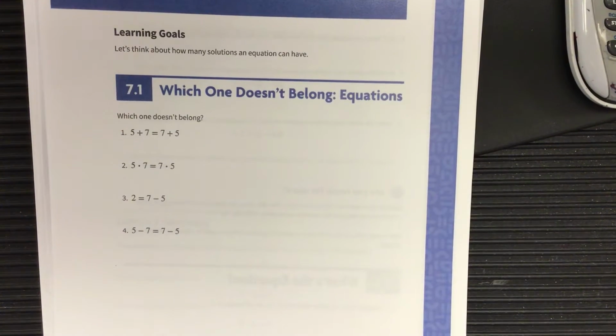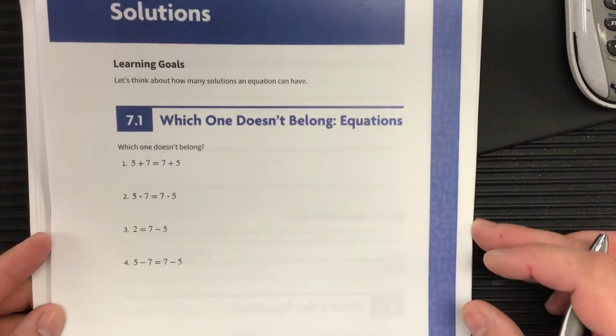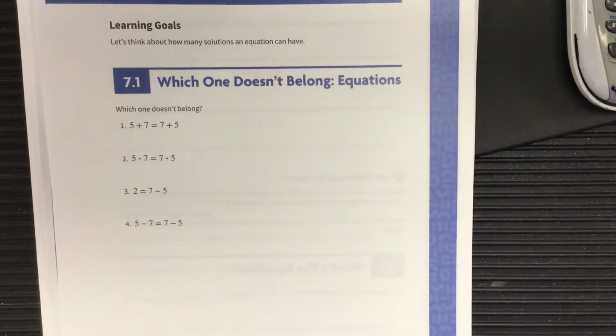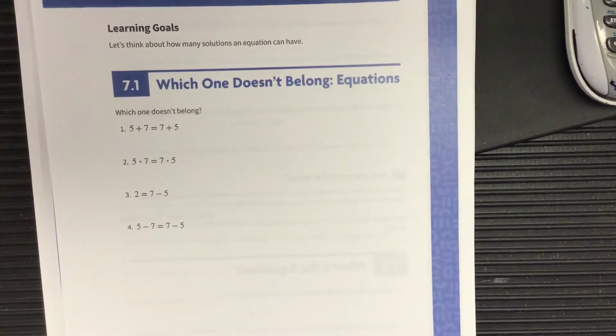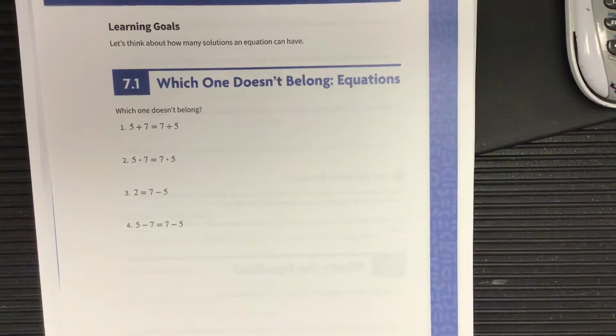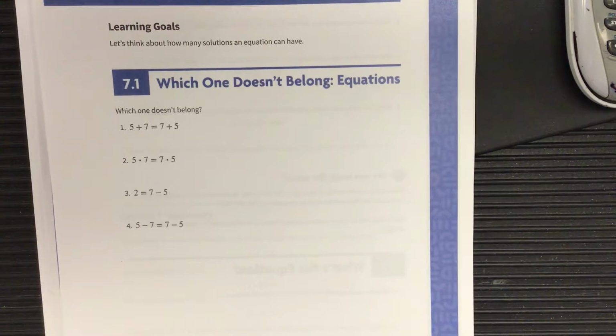All right, so page 49, lesson 7. Again, all, some, or no solutions. Which one doesn't belong for the equations and why? Brenna? Ooh, 3 because there's a 2. Somebody other than 3. 4 because it's the only one that's wrong.